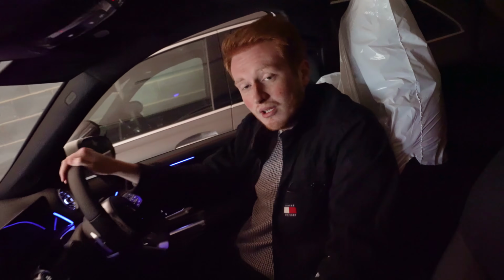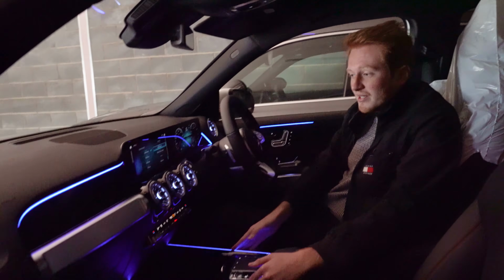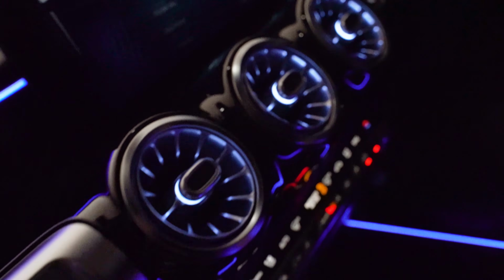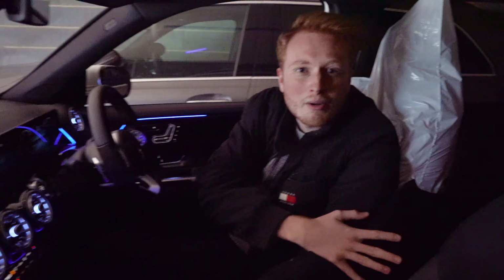Depending on the model, the ambient lighting is also in different places. So here we have it on the vents, the dash and the centre console, but there's not really a lot going on the roof or in the back.